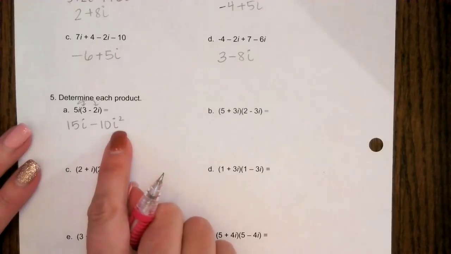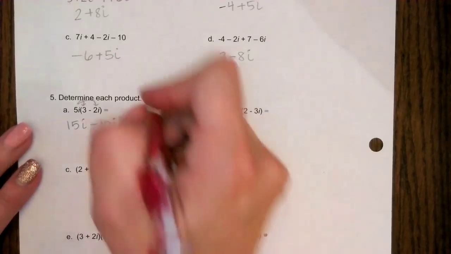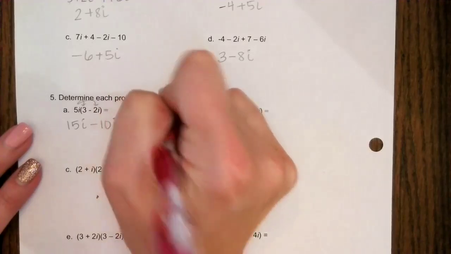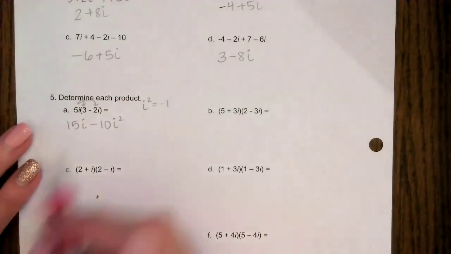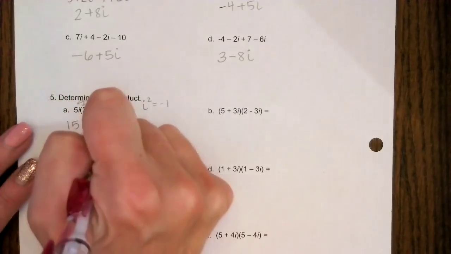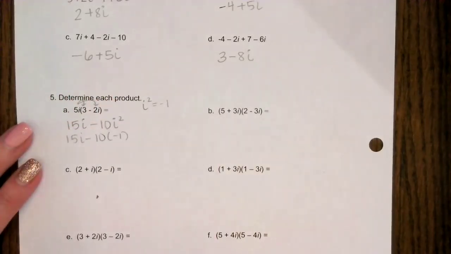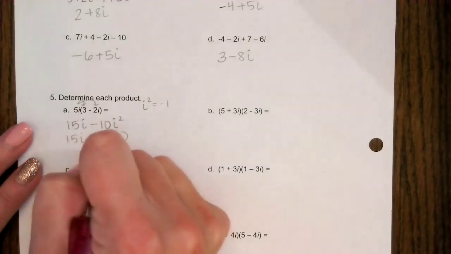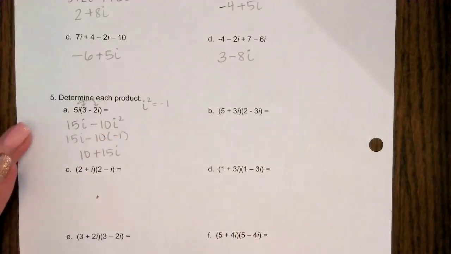Now, on the other side, we said i squared was the same thing as -1. Therefore, I can simplify this. I can say 15i minus 10 times -1. This will give me a positive 10 plus 15i.